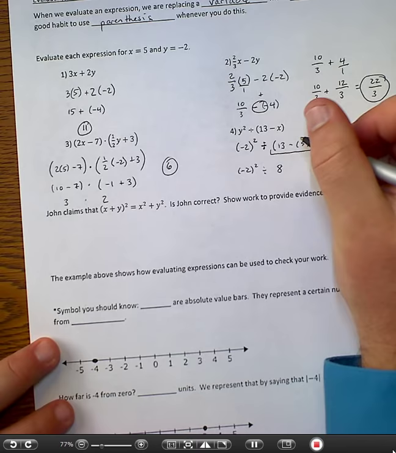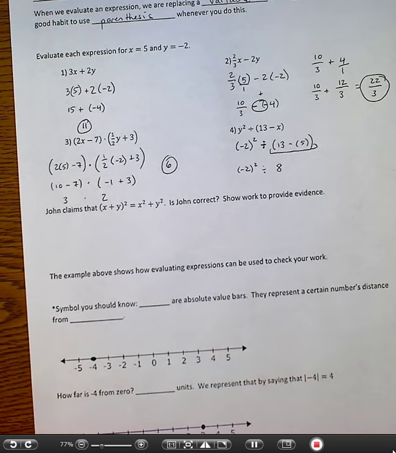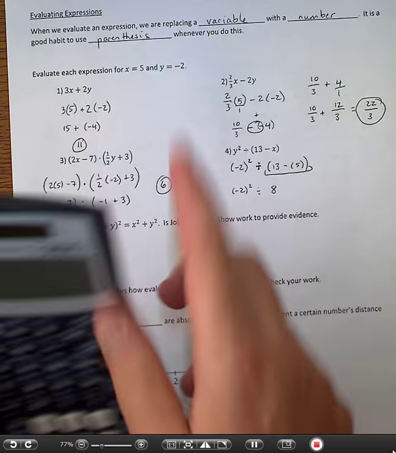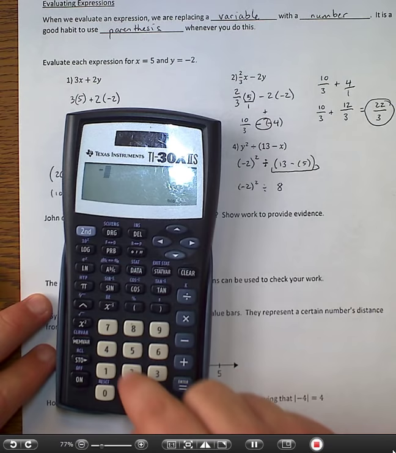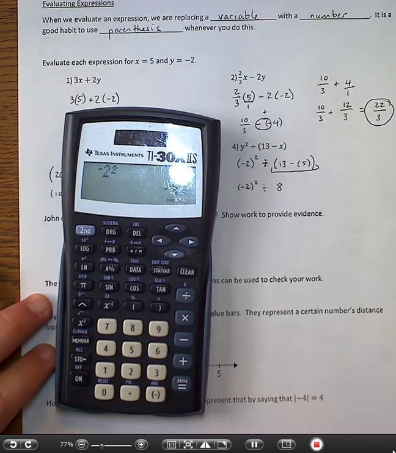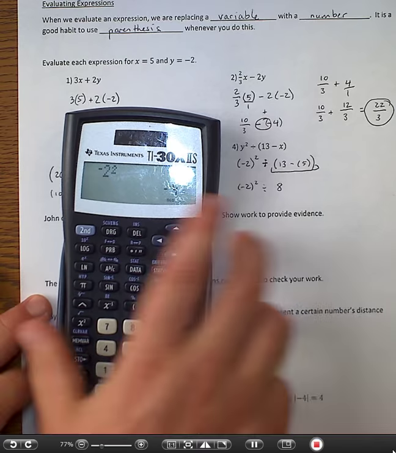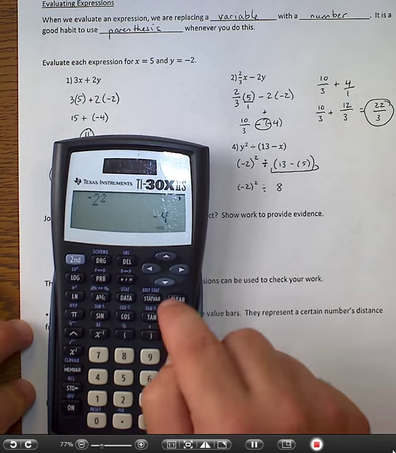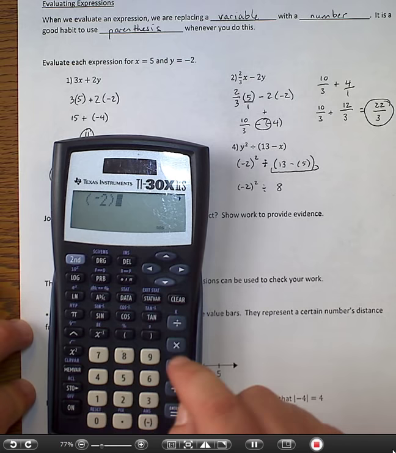Now, -2 squared. If you rely on your calculator, you are going to run into issues in this class sometimes. And I'm going to show you what I mean. This is also why I said parentheses was important. If I type in -2 squared without the parentheses, it gives me -4. Sorry, there's a glare. It gives me -4. It is not -4. If I put -2 in parentheses and then square it, I get +4.